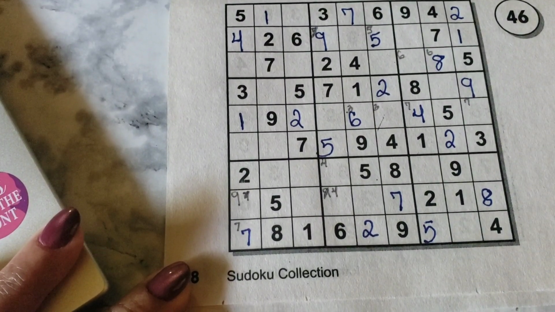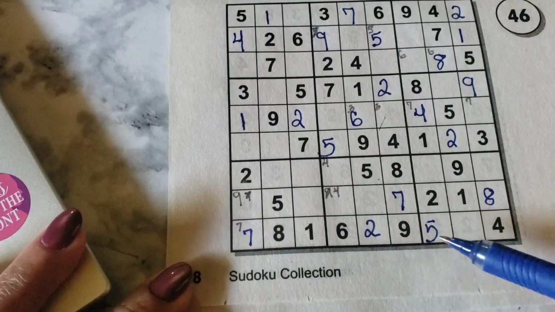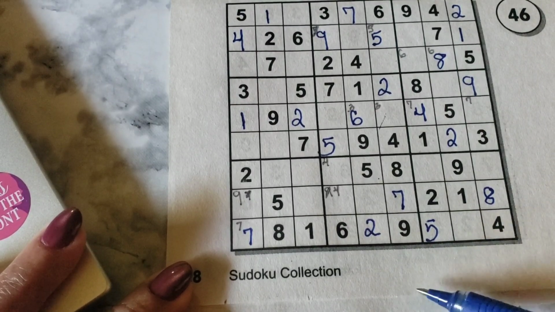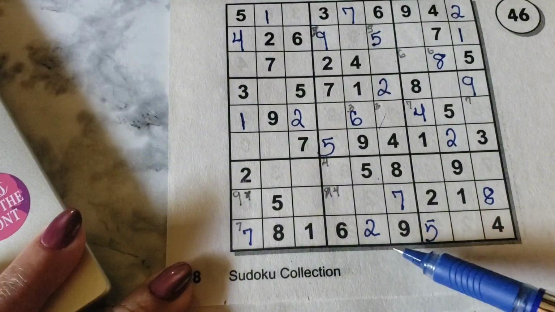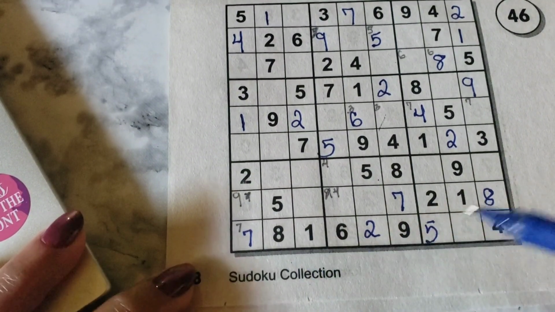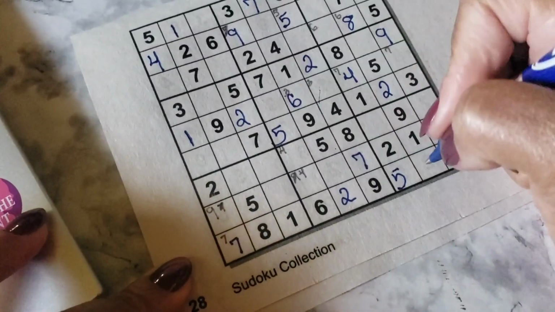We have 1 box missing. We have 1, 2. We don't have 3. So that means, so 1, 2, no 3, 4, 5, 6, 7, 8, 9. So 3 is missing. So we know 3 has to be here.